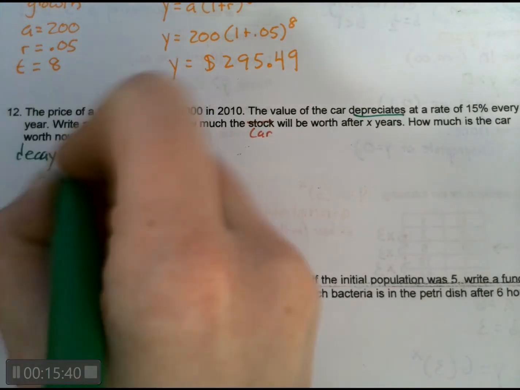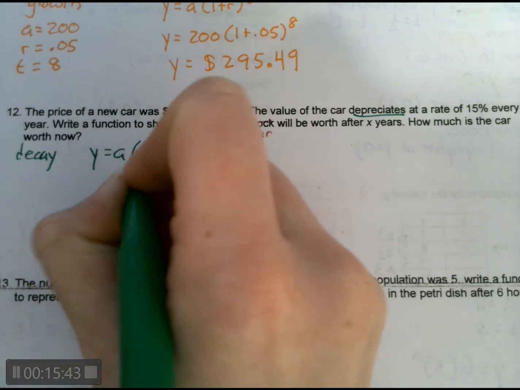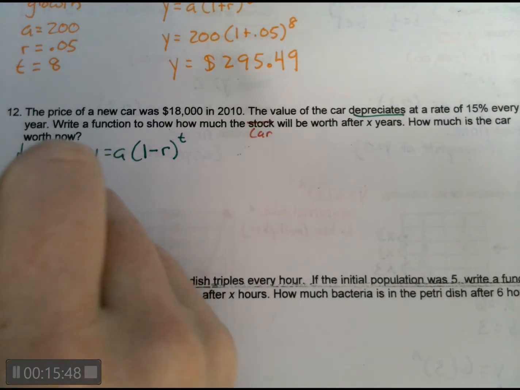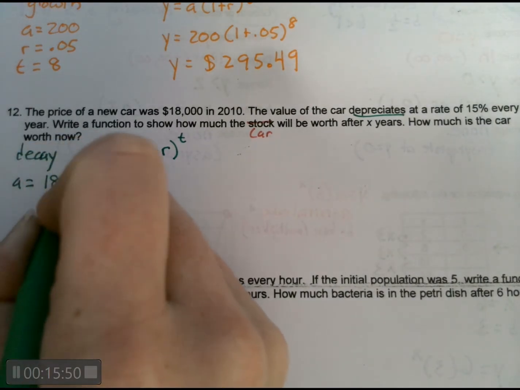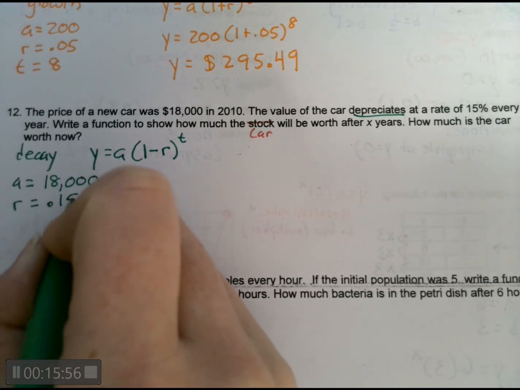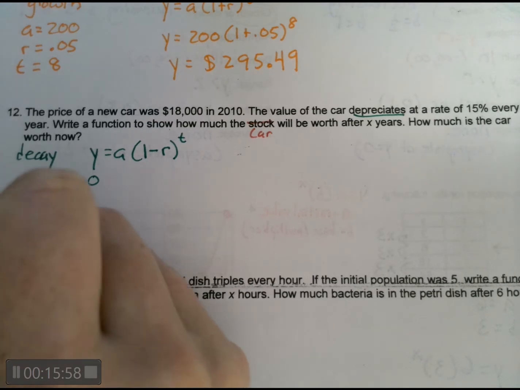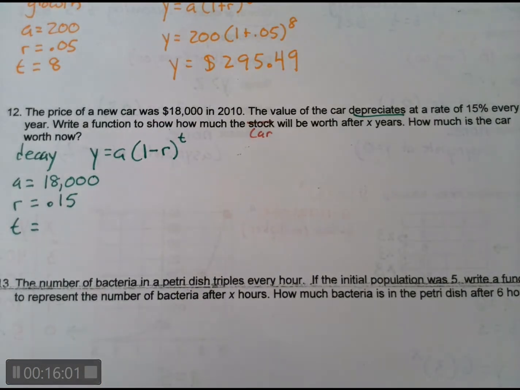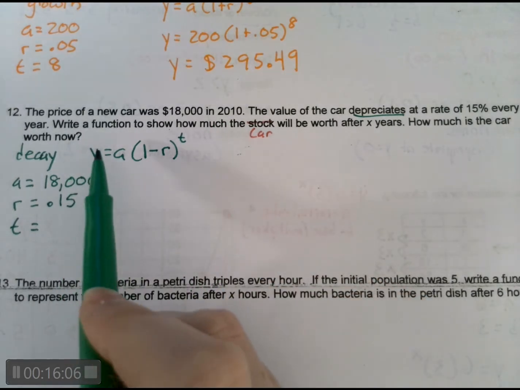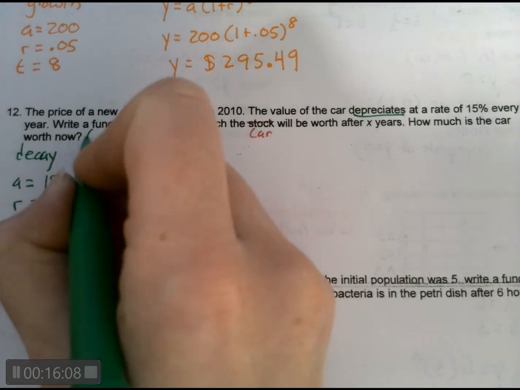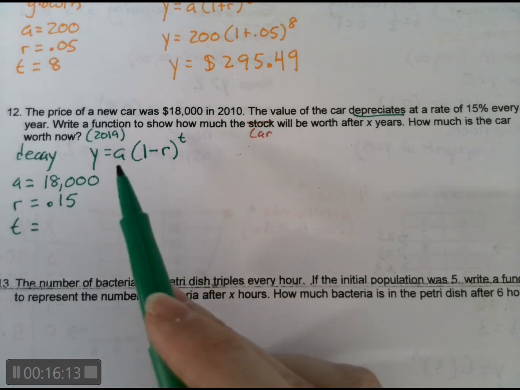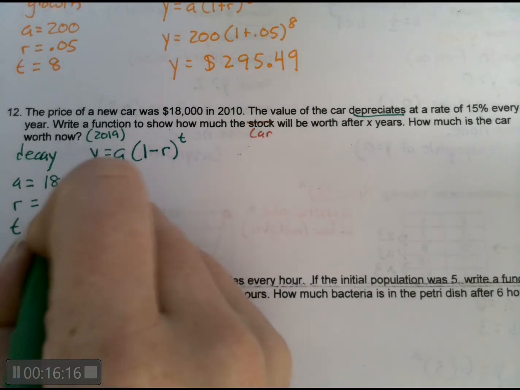So when we do decay, this is going to be y equals a times 1 minus r to the t. So what was our initial value? It was 18,000. And then our rate was 0.15, and then our t. Our t is a little bit tricky because we started in 2010 and it wants its worth now. Well, when is now? Now is 2019. So how many years were in between 2010 and 2019? There were 9 of them.